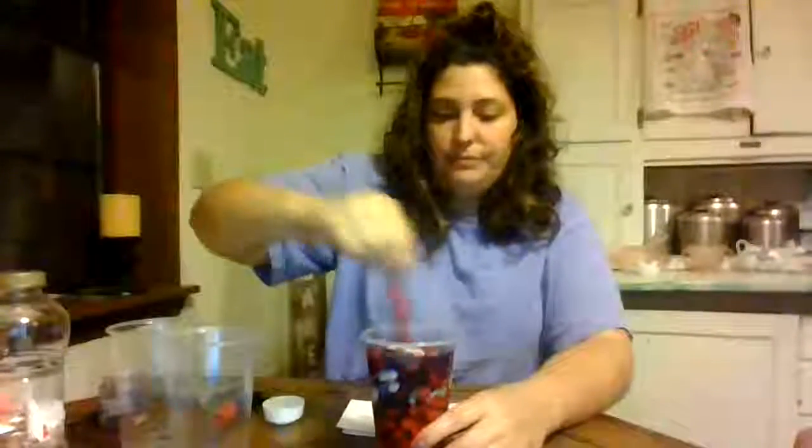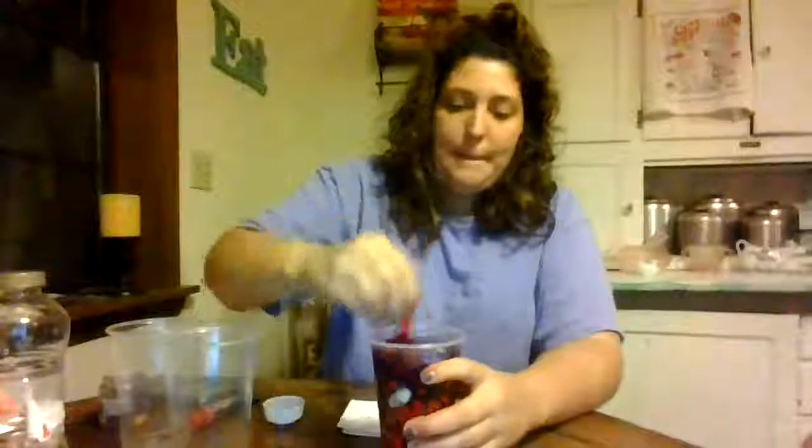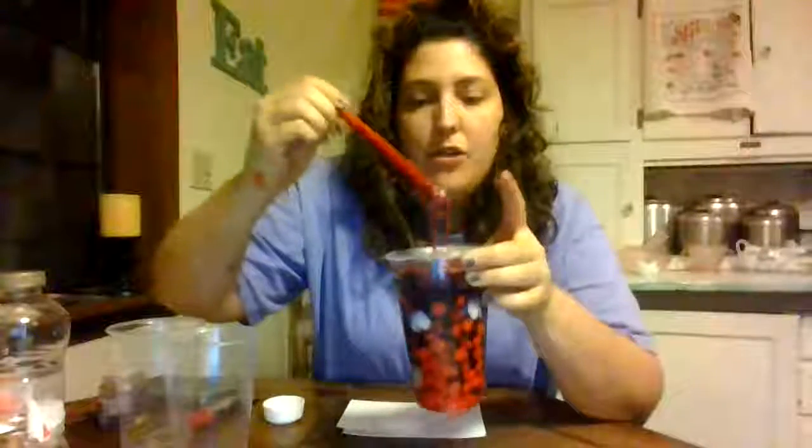And so I'm going to add a little bit of this fake blood in here to give it a more red color, like our blood. I don't like blood. You don't like blood. And so there is our blood model.